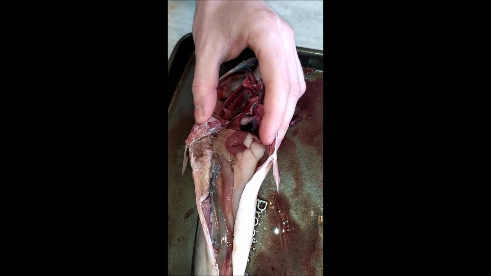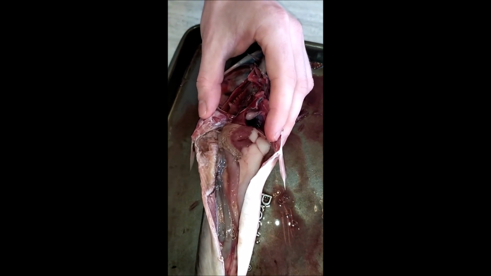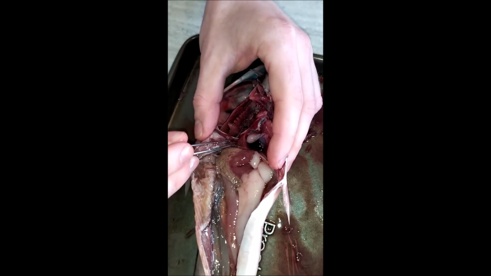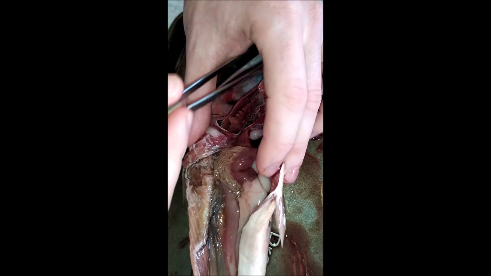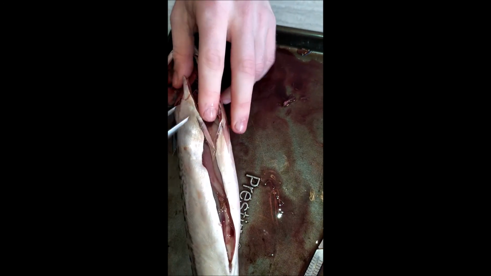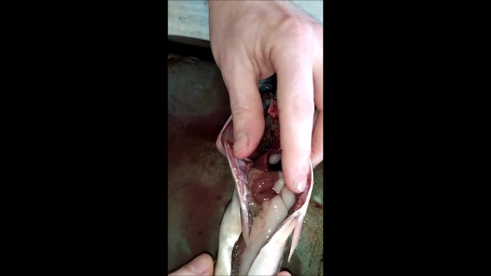Okay guys, I just got a little bit of extra light there, sorry for pausing the video, just to give you a better view of what we're looking at. So this is the head of the fish, and you've still got some of the gills in there. It's a little bit slippy.